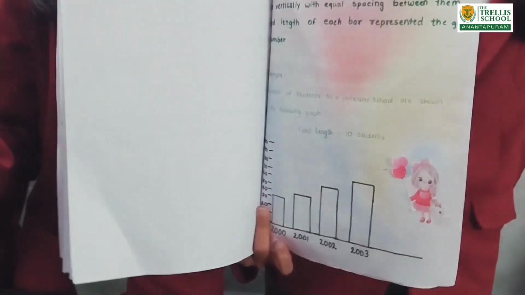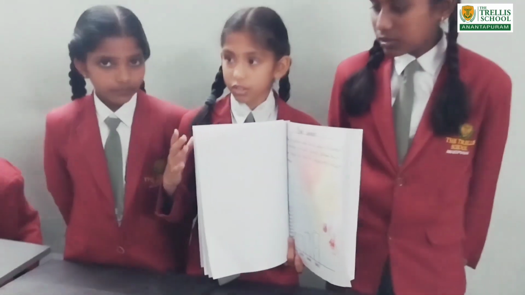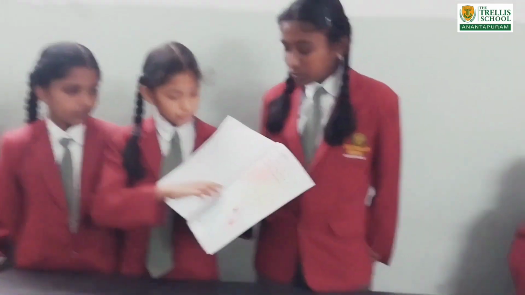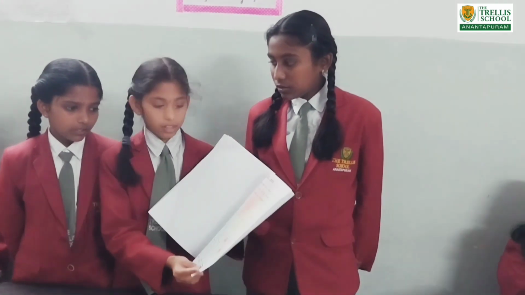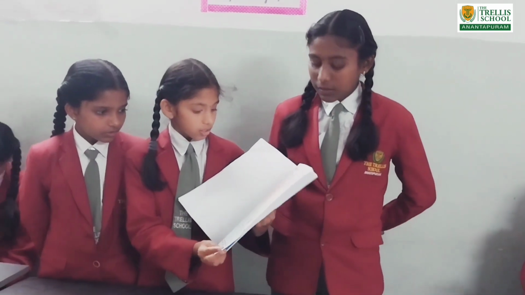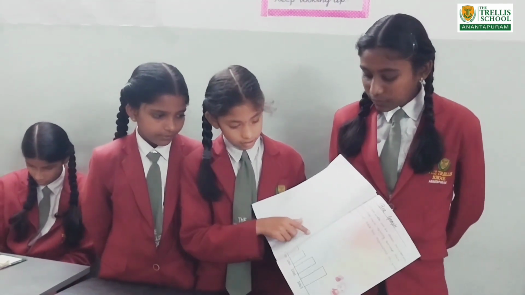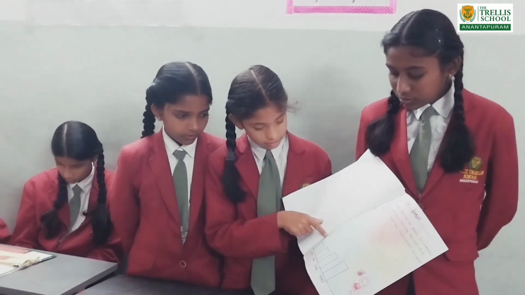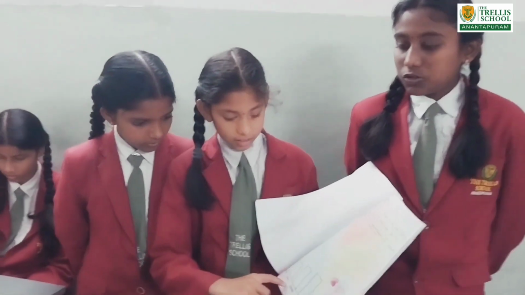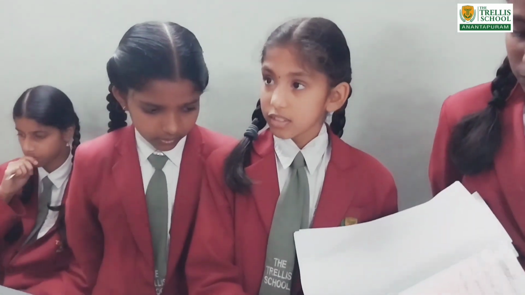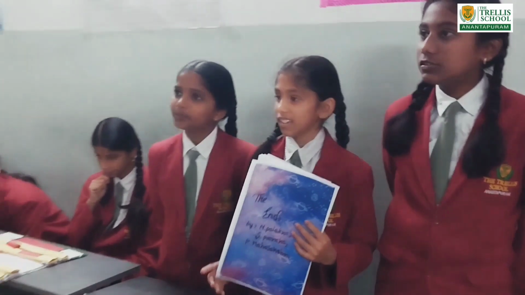By this example, we can easily count the number of students in a particular school, as shown in this figure. As I said, in one line we can see the values, in another line we can see the years. Okay, thank you.